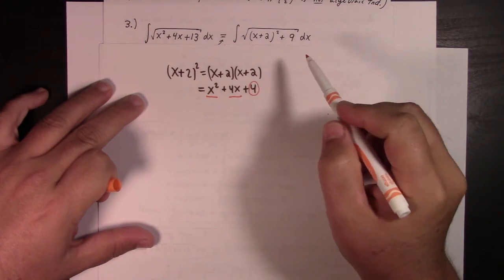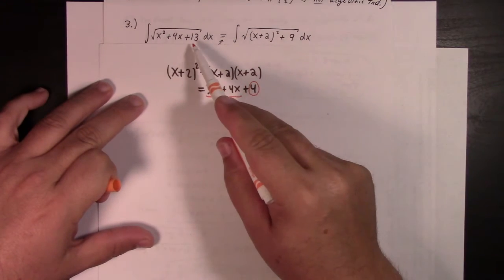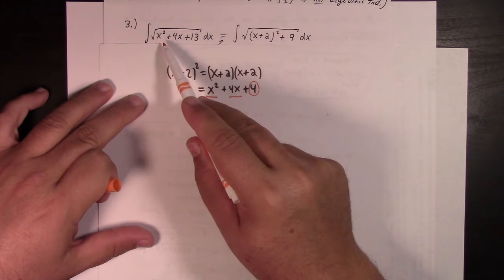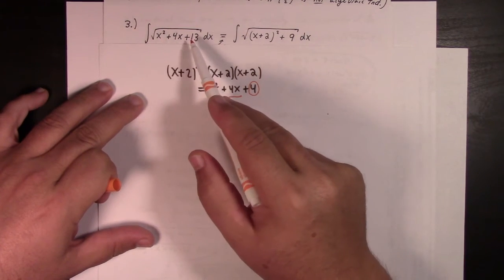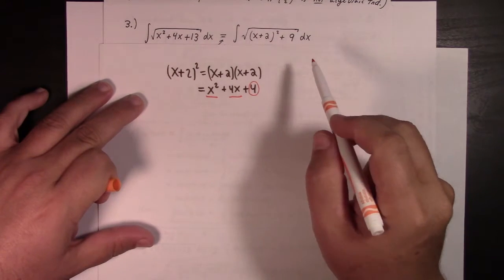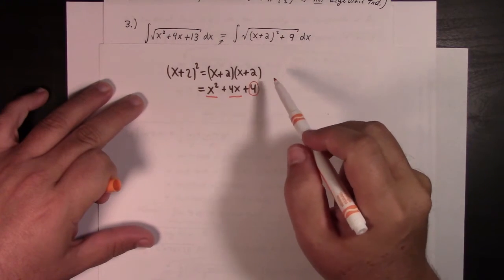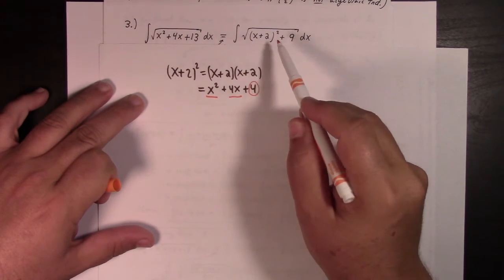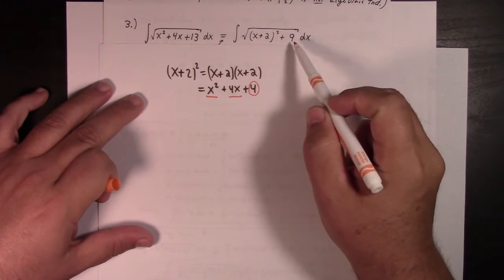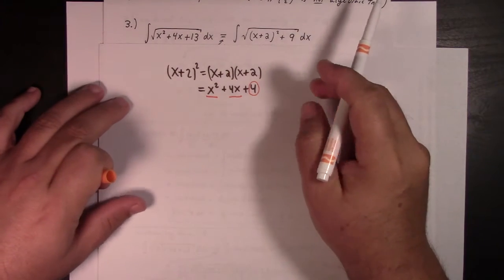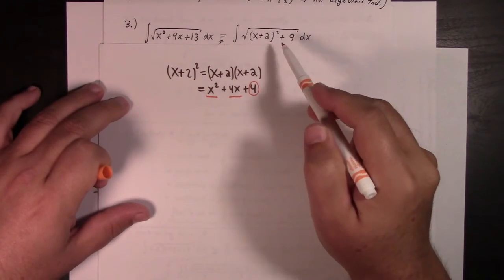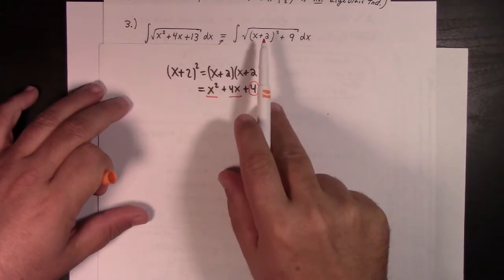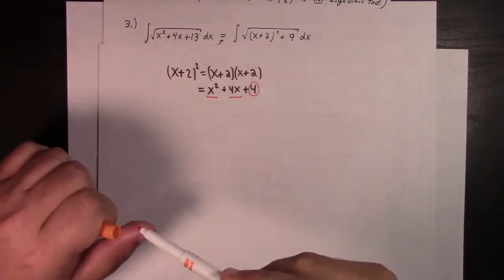So if I add 4, in order to make the inside of the square root, I guess that's the radicand, the input to the square root, equal to the original input, well, we still need another 9, because there's already a 4 if we multiply that out, right? 4 plus 9 is 13. And that's why I put the 9 here. So I just think through, if I multiply this out, how would I get back to there? Make sure it matches, and that's completing the square.